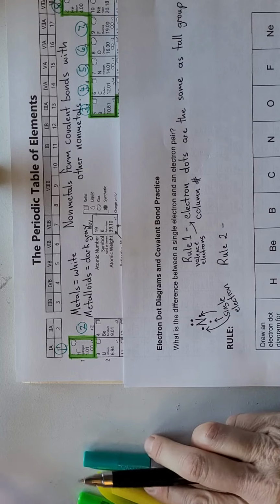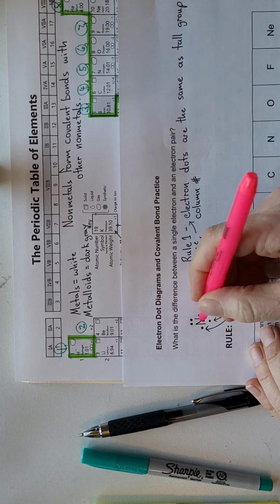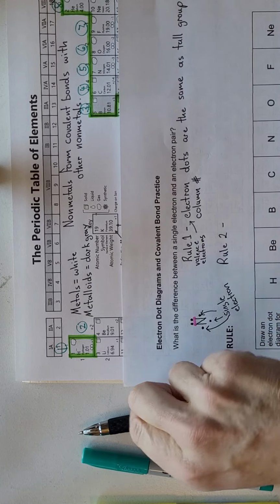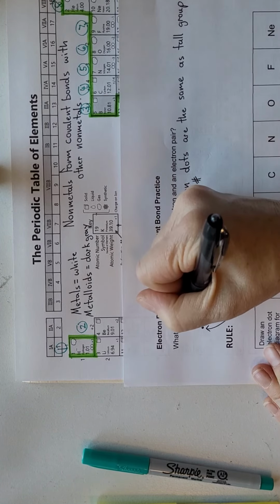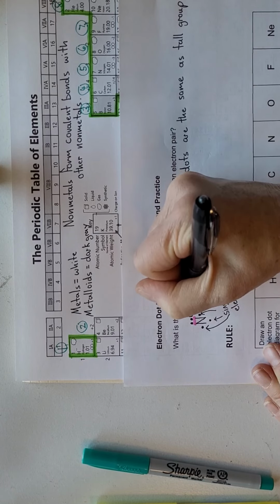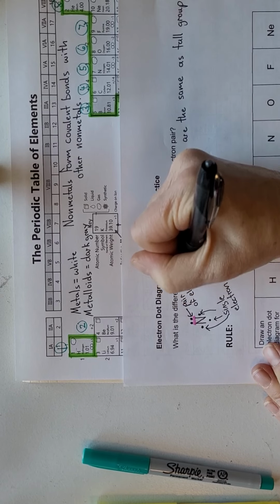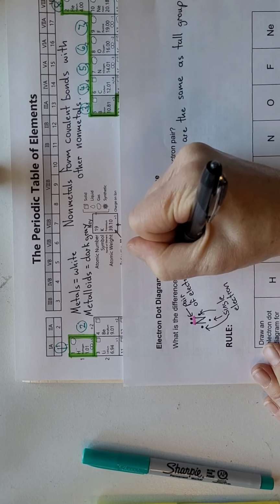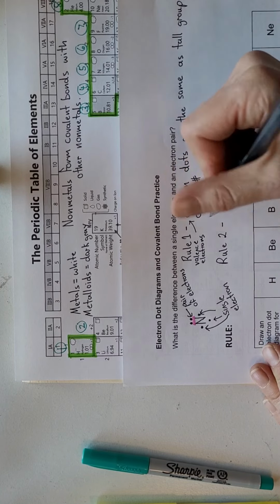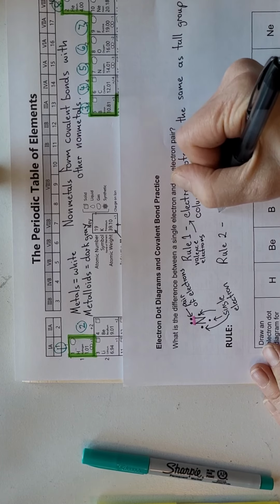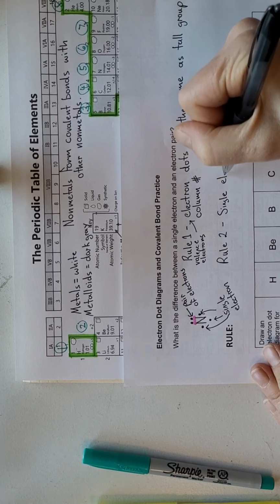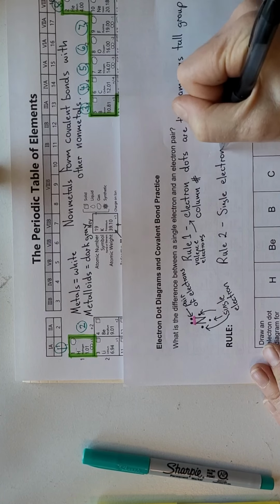The other situation is when we have a pair of electrons, which is shown here at the top of nitrogen, right? And so these electrons will not form bonds. This is a pair of electrons. Okay, so our next rule is going to talk about that because it says that single electrons will form bonds, will form covalent bonds.